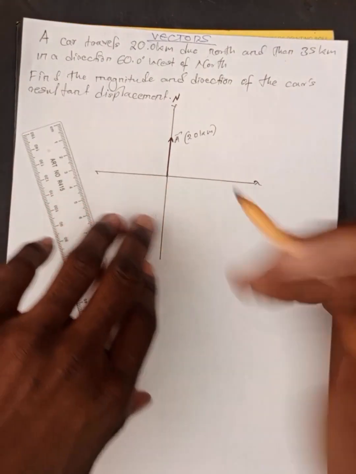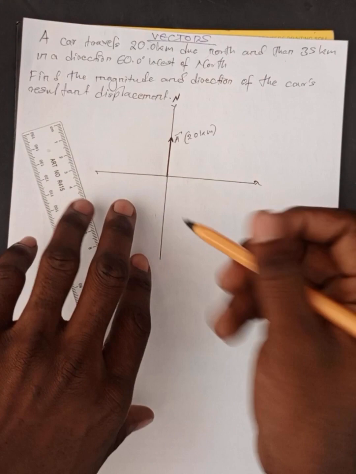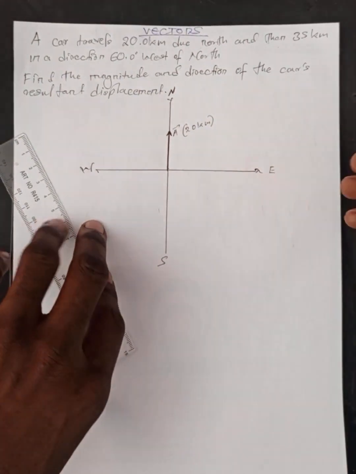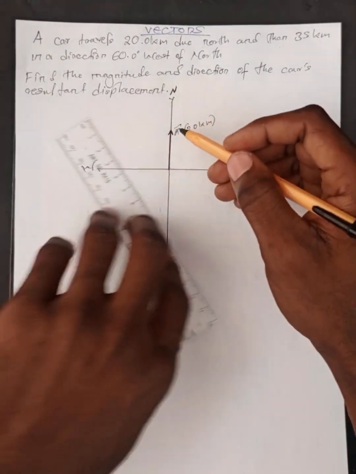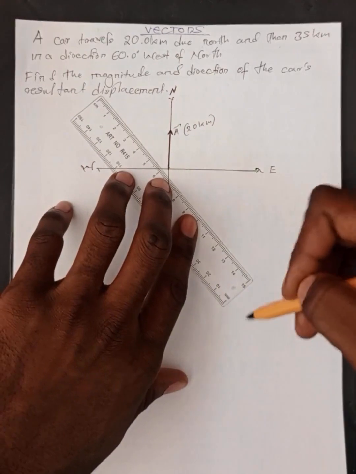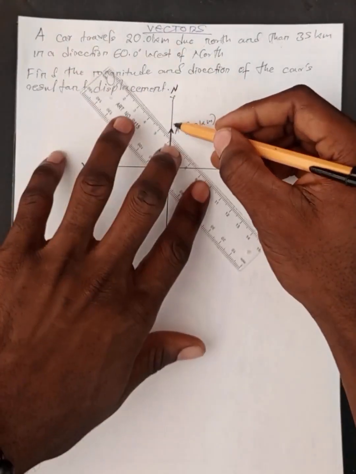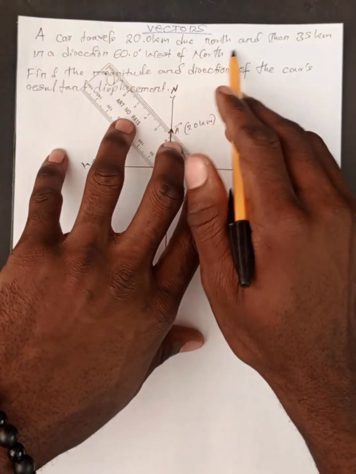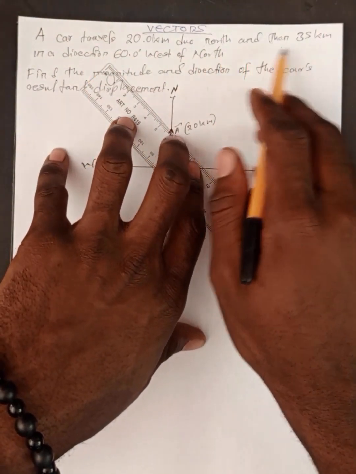So where is the west of north? This is the west, this is the east, this is south. West of north, where are we going to put our vector? We are going to put it here, because the car was moving and it just changed direction.